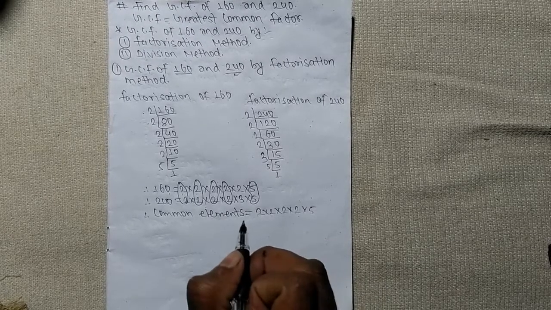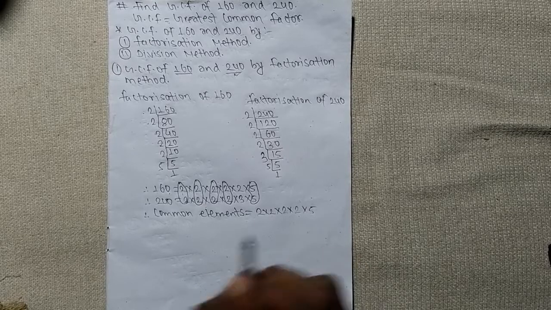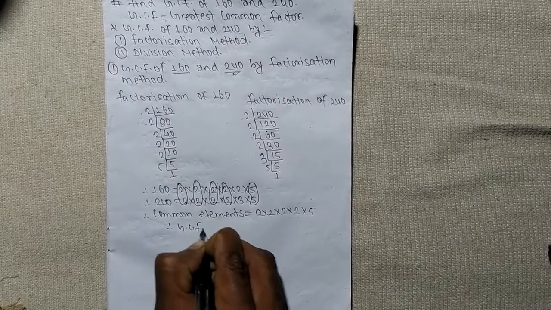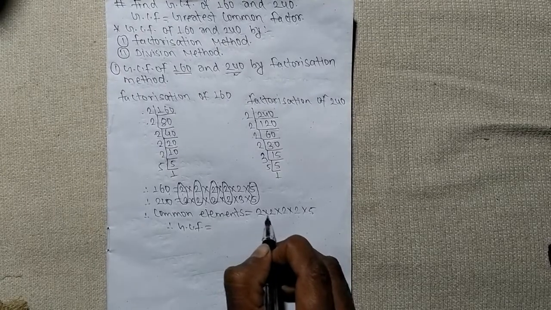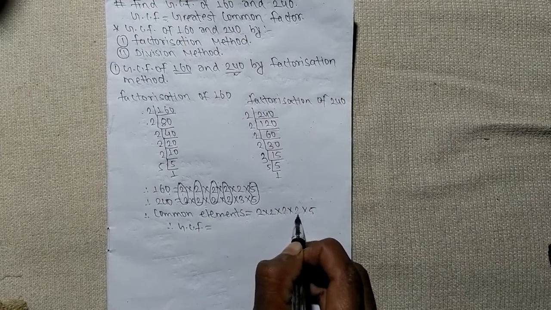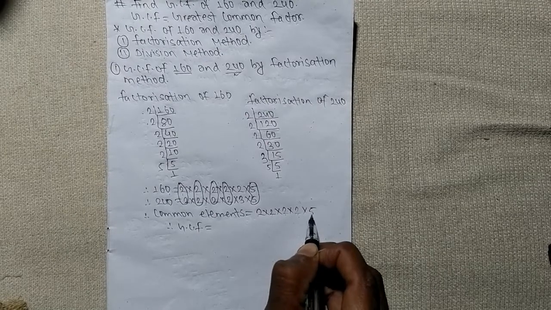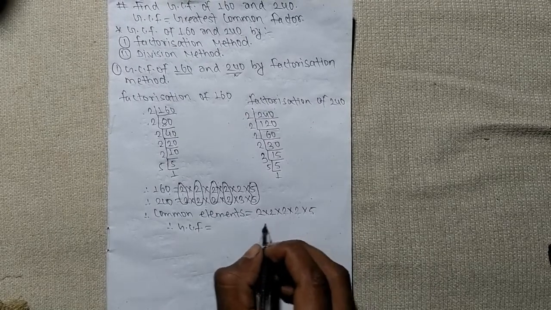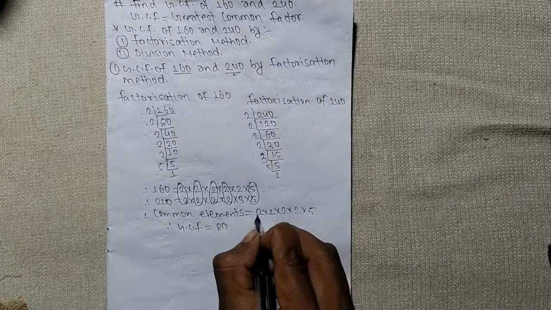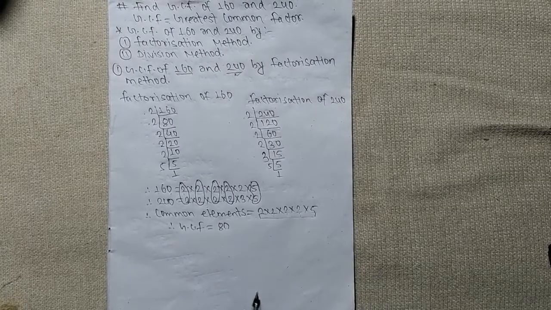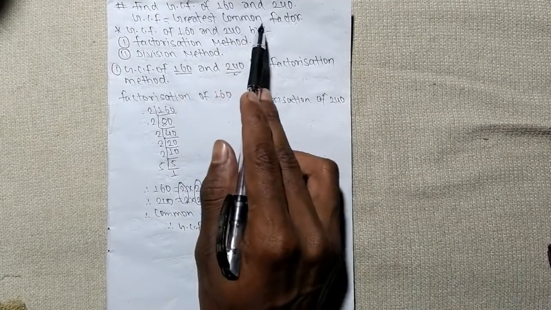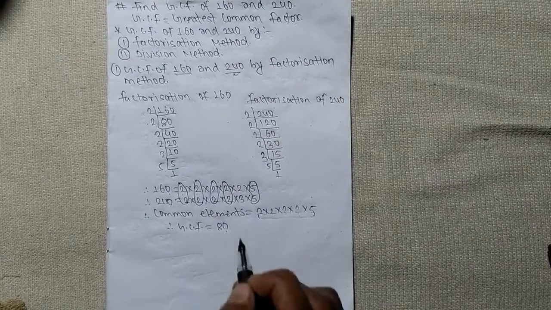So the GCF is the product of the common elements. We can write GCF is equal to 2 times 2 means 4, 4 times 2 means 8, 8 times 2 means 16, and 16 times 5 means 80. So it is the product of all the common elements. So the GCF of 160 and 240 is 80.